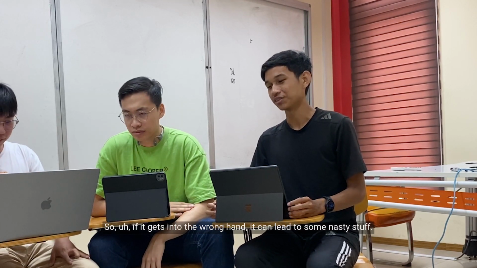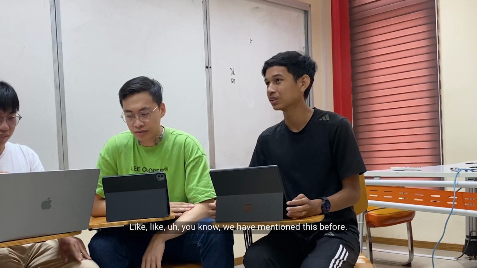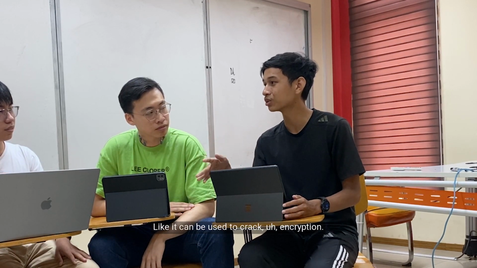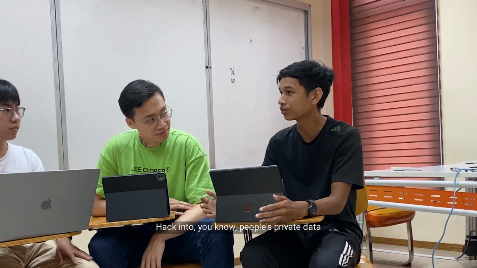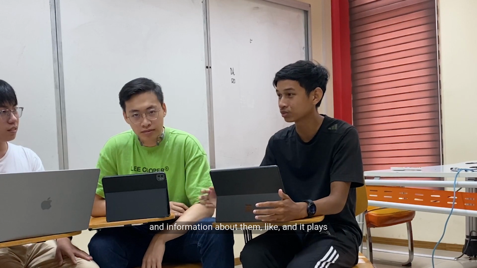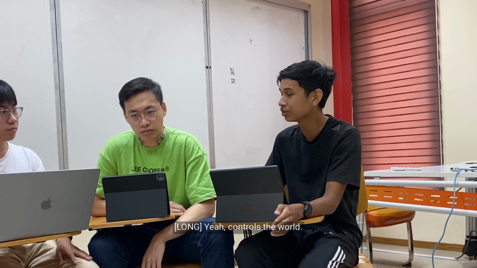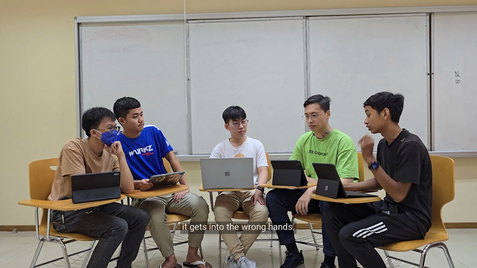AI is a very powerful tool. If it gets into the wrong hands, it can lead to some nasty stuff. We have mentioned this before: it can be used to crack encryption, hack into people's private data and get information about them. It plays into who controls the data controls everything, controls the world. It can be very catastrophic if it gets into the wrong hands.